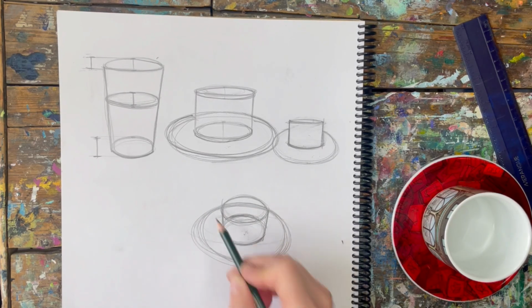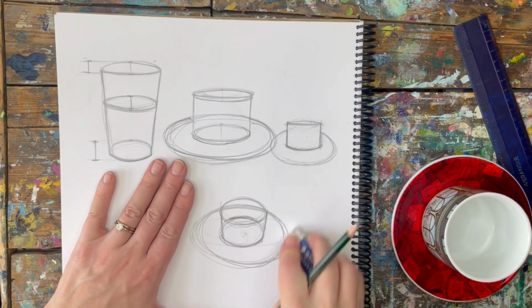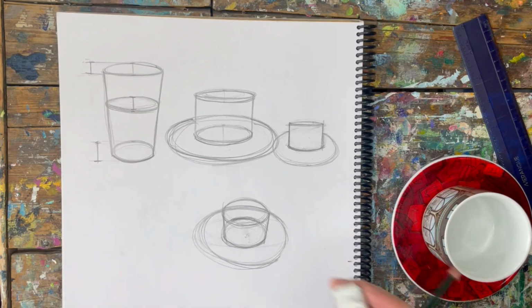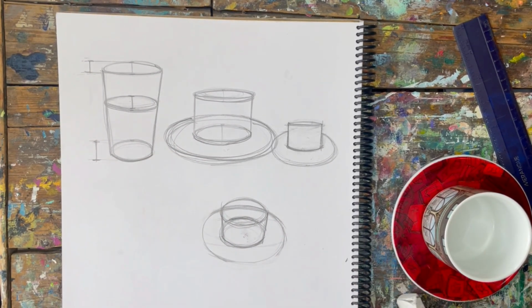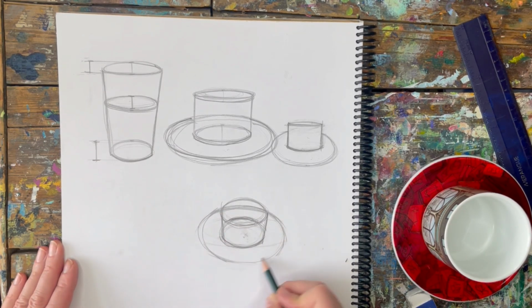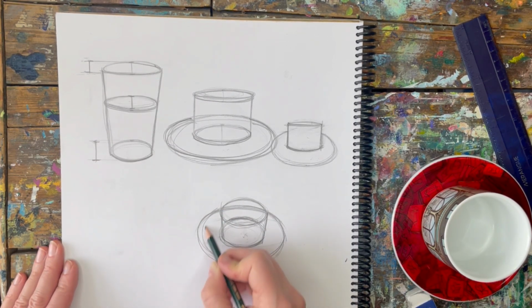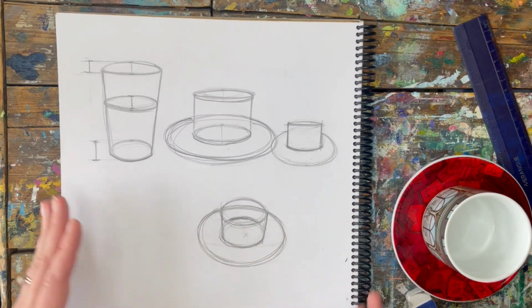I know I'm making a million circles here. It's just because sometimes it's much easier to draw something circular when you put your whole arm into it.